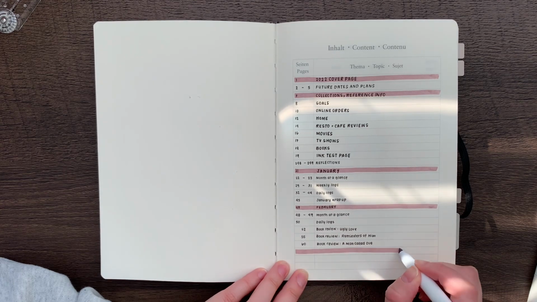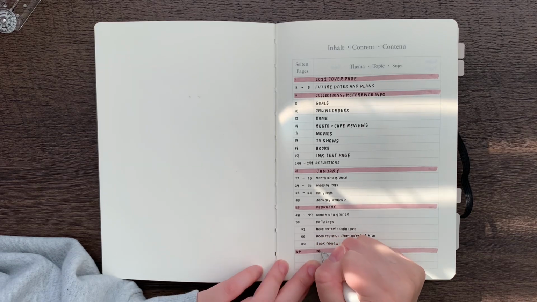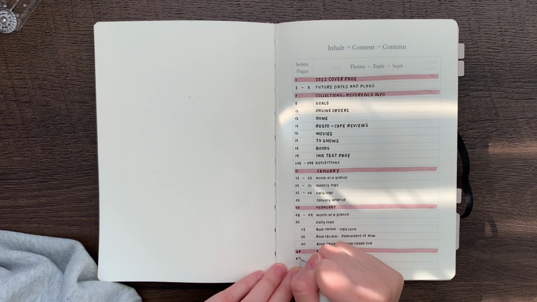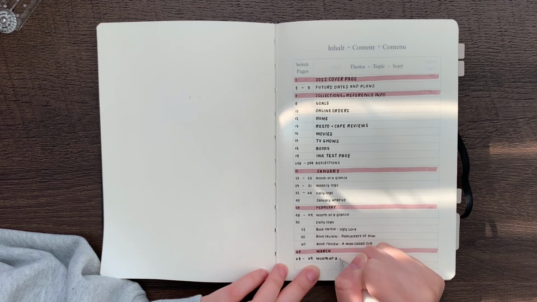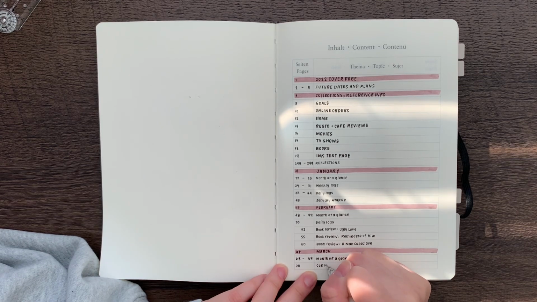And then I went back to the front of my planner and filled in the table of contents, and that is it for my February wrap-up and March setup. I know it's really simple, but I really just live in the daily logs of this bullet journal and collections, which are already set up.